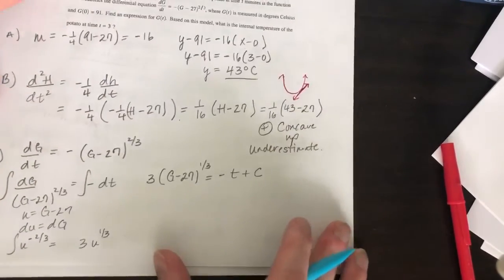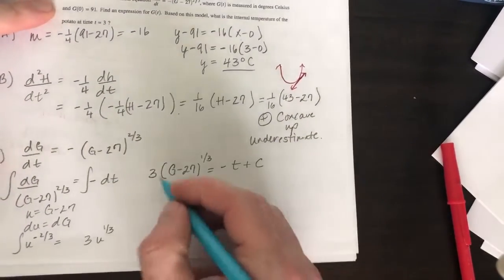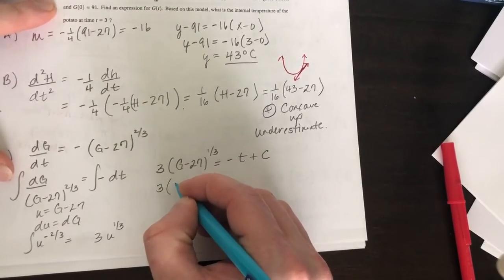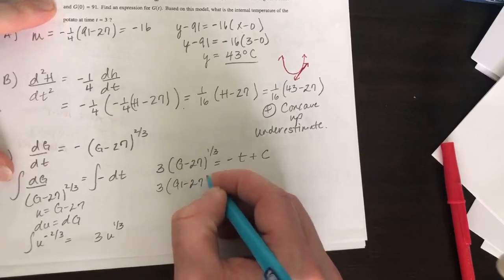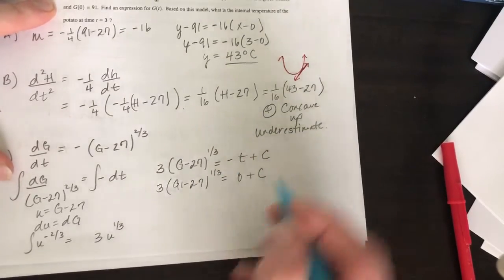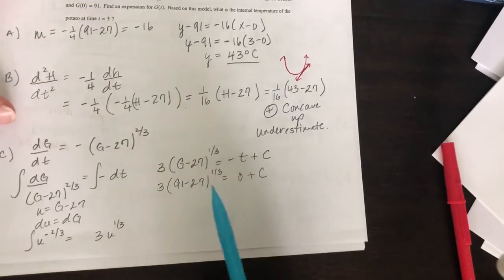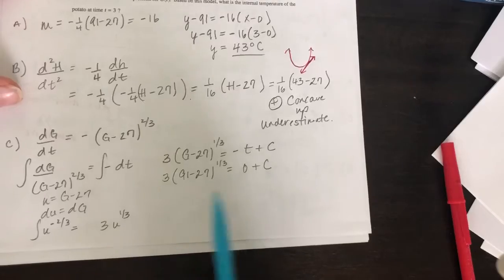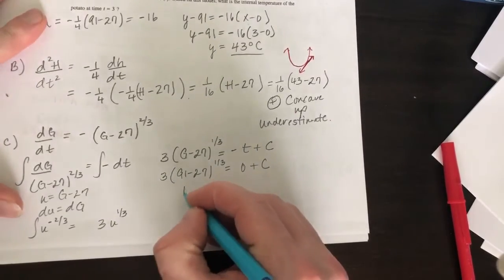We're going to use our initial condition, g of 0 equals 91. So 3 times 91 minus 27 to the 1/3 power equals 0 plus c. 64 to the 1/3 power, the cube root of 64, is 4. 4 times 3 is 12.